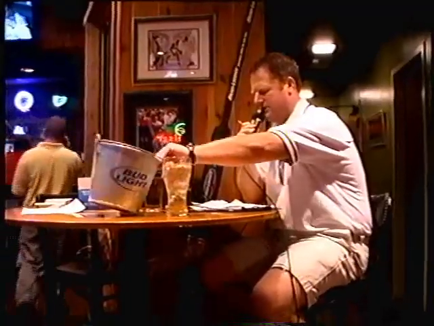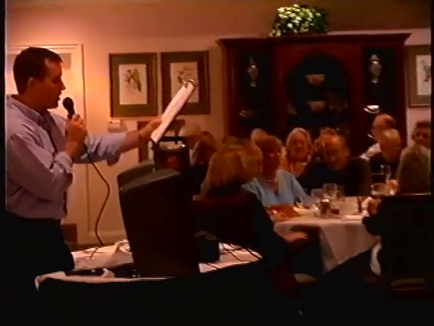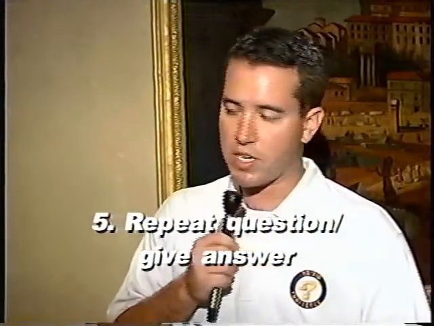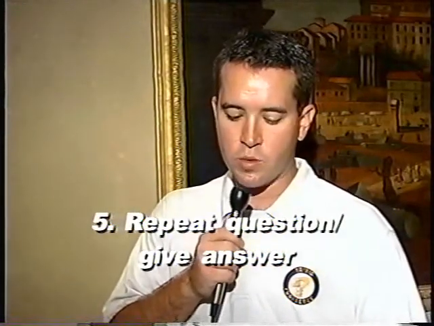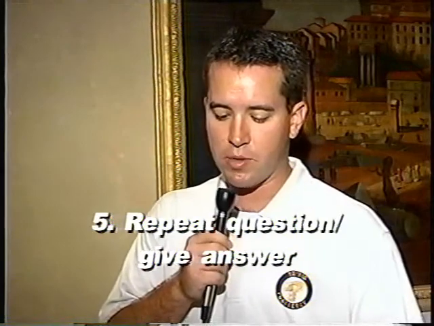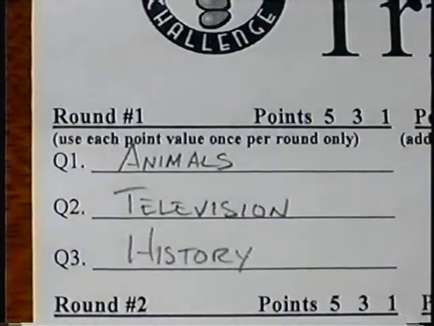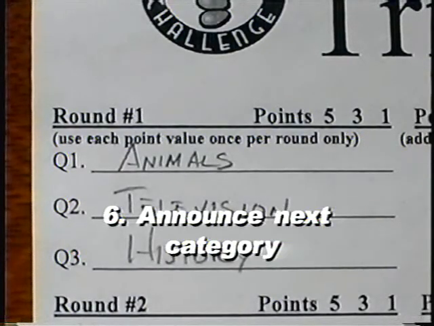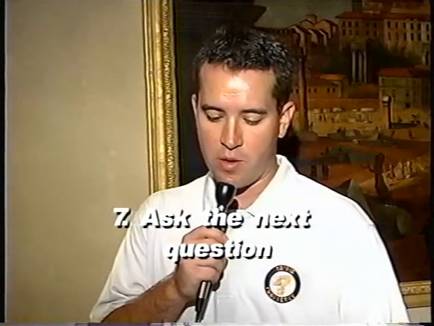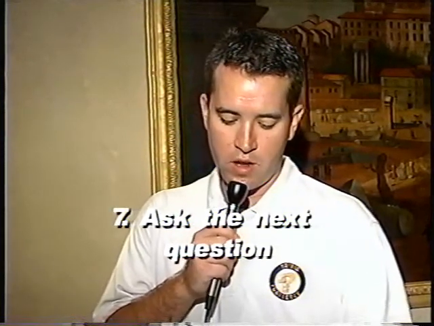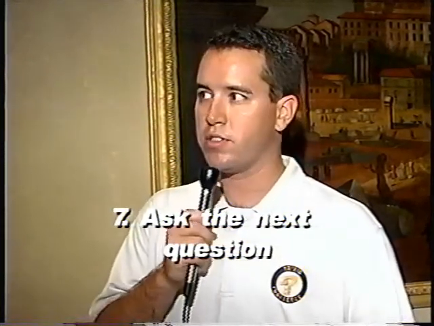When the song is ended, the host will repeat the question and give the answer and move on to the next question. For example, the first question of round number 1 was in the animals category. It read, true or false, the blue whale is the largest mammal in the world. That is true. The second question in round number 1 is in the television category, and it reads, within 1 year, in what year did the ESPN network debut? Once again, within 1 year, in what year did the ESPN network debut?